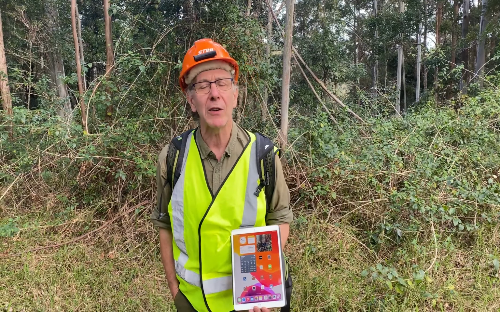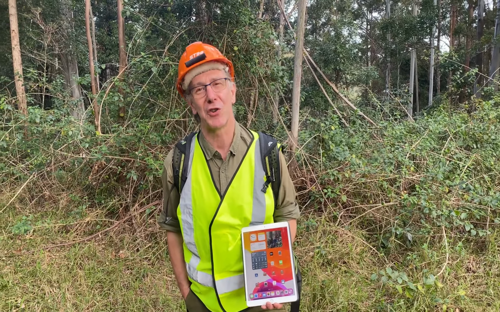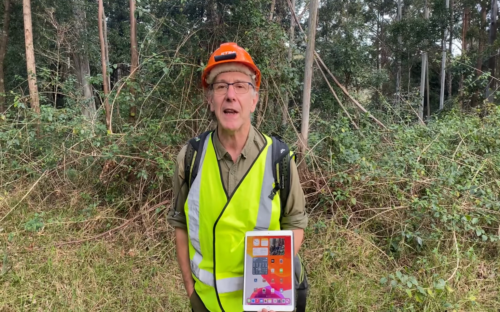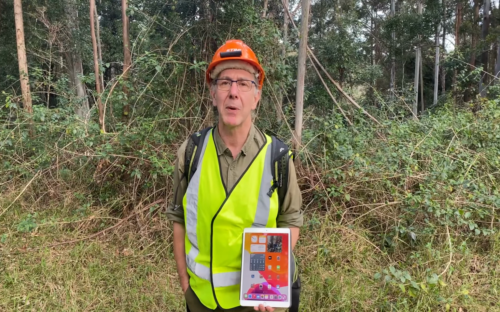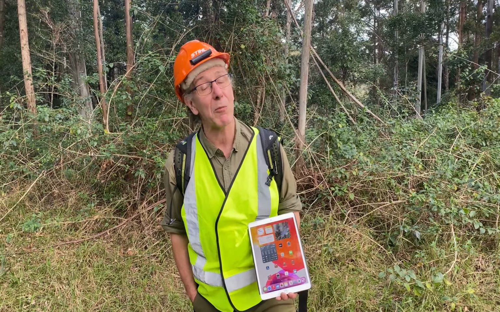And what I'm going to do now is move into merging. Because effectively, as I indicated, Avenza is really a topographic map that allows you to navigate where you're going.